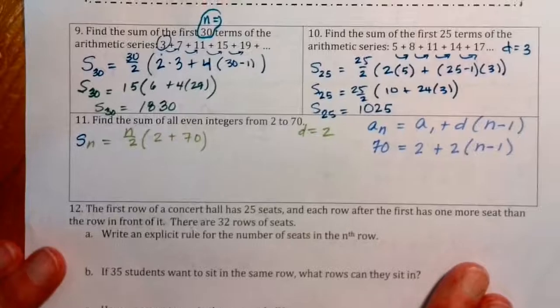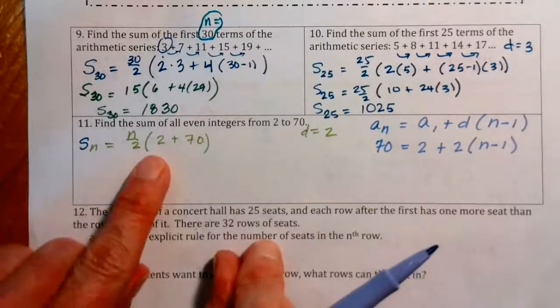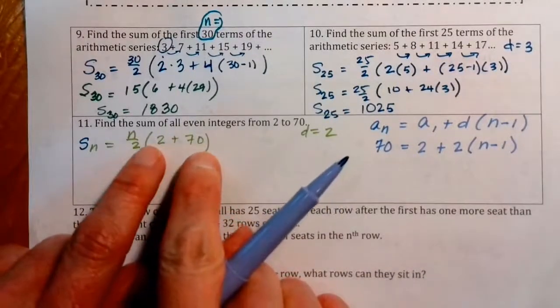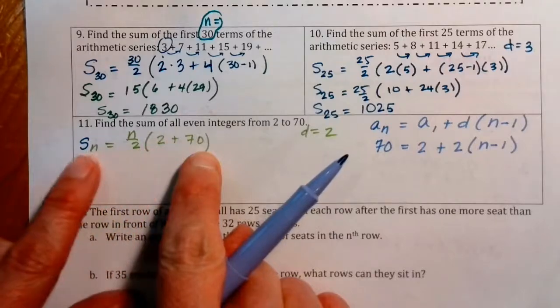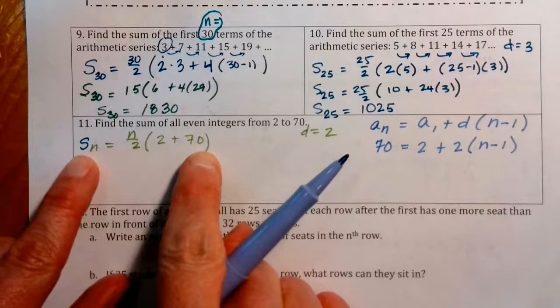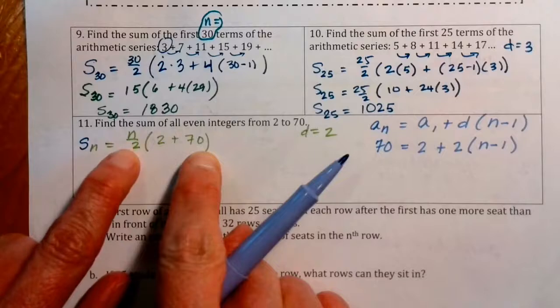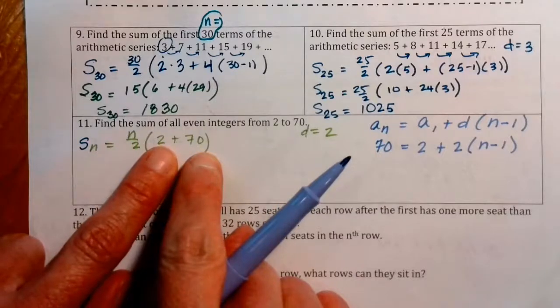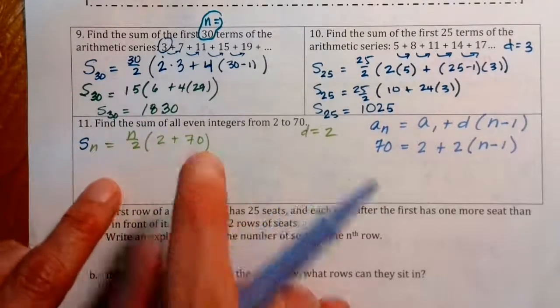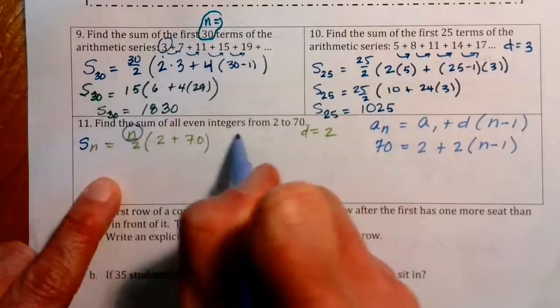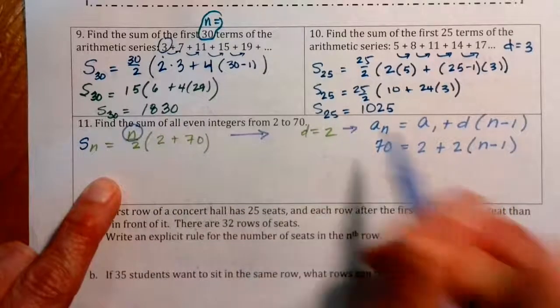Okay, so I want you to think about what I've done on this one. I know that if I know my first and last term, it's a simple equation. The sum of all those numbers is going to be equal to n divided by 2 times the sum of my first and last term. But I don't know this n. So that's where I come over to this conversation.